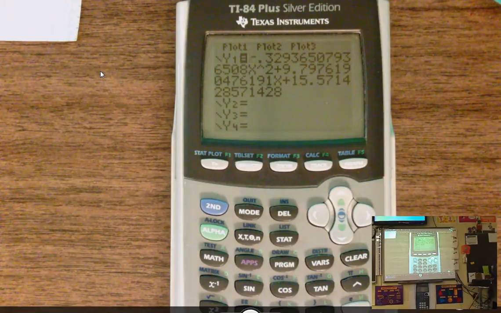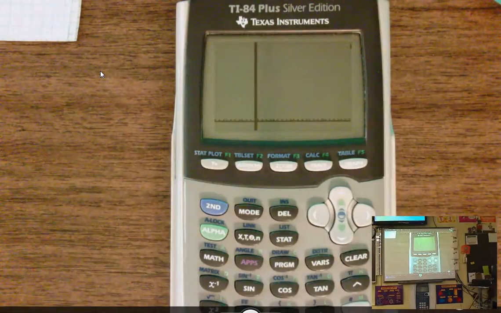Okay, if you get one of the color ones, the only difference that Caleb and I just figured out is when you get to where it is asking like X list is L1, Y list is L2, then it asks you store regression equation, and that's where you plug in the Y1. So now, hit graph. I got it.